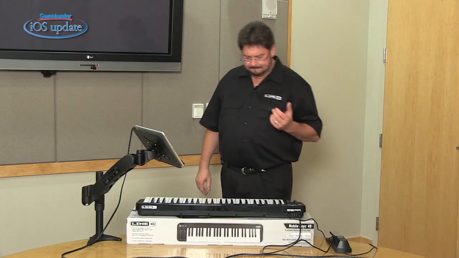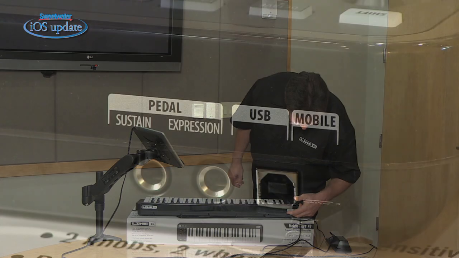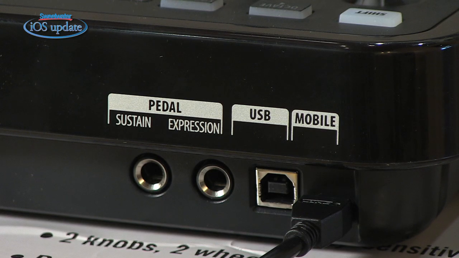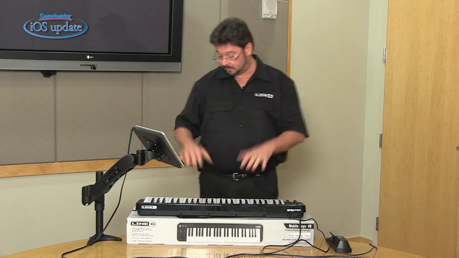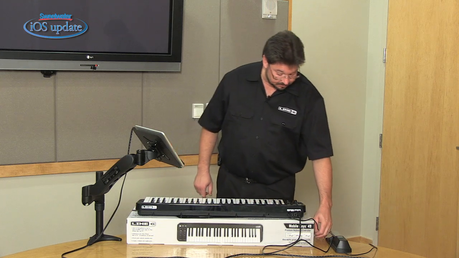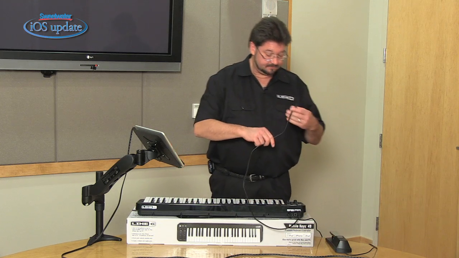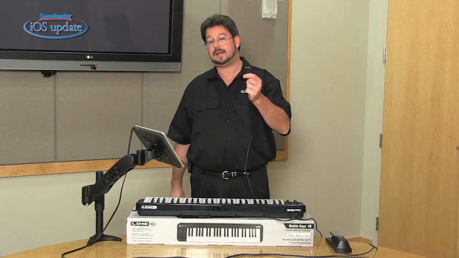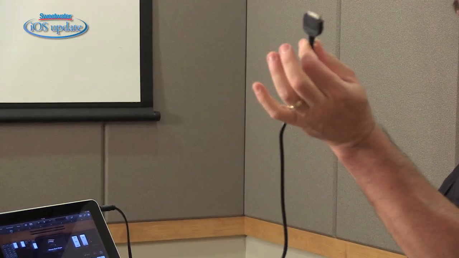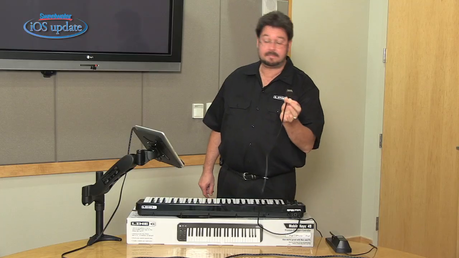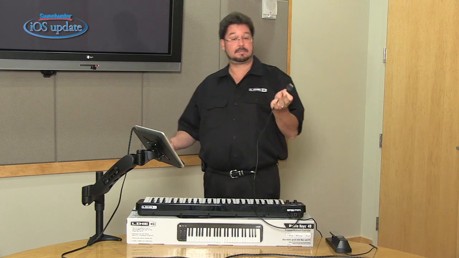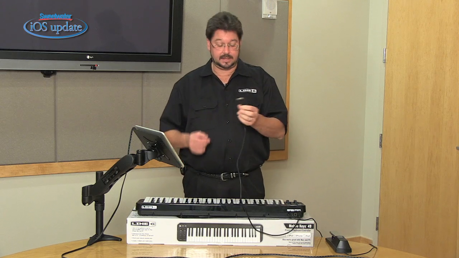And it has a lot of connections for sustain pedal, expression. It's got a USB connection so you can connect it directly to your computer and your computer will power this thing. But most importantly, it has a very special connection, which is 30 pin, that goes directly to your iPhone or your iPad. And it will run many of your iOS device applications that use Core MIDI.